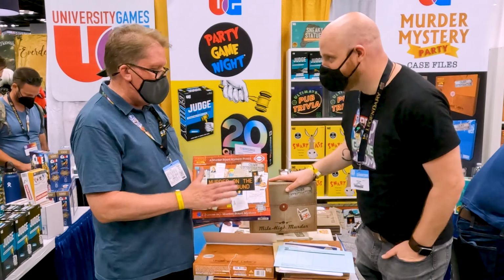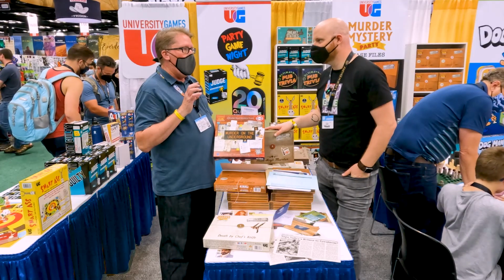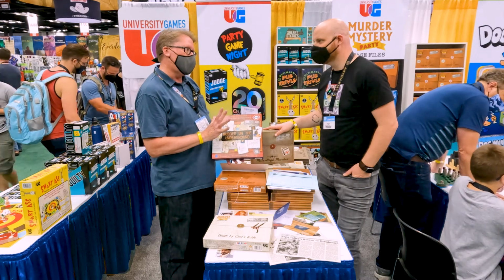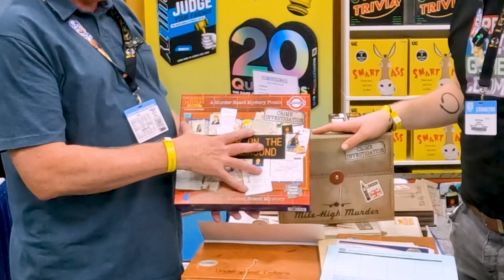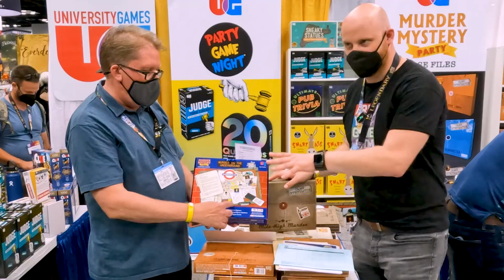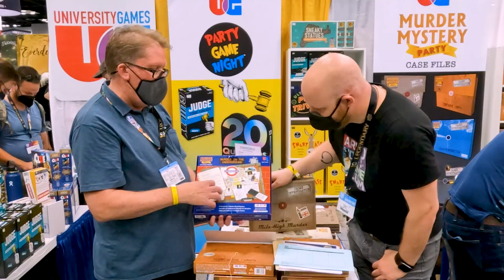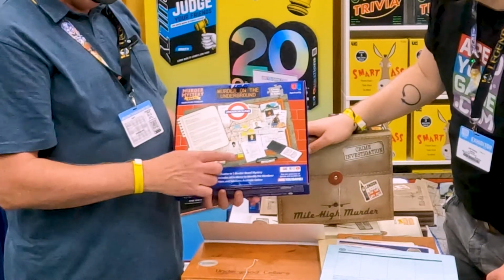Like the case files, there's a case file inside with interviews and evidence, but there are also 6 different puzzles to build here. So there's a 750-piece murder board puzzle. It's a large murder board, a pre-made murder board for you. There are 5 evidence puzzles to go along with that. And then the evidence design.